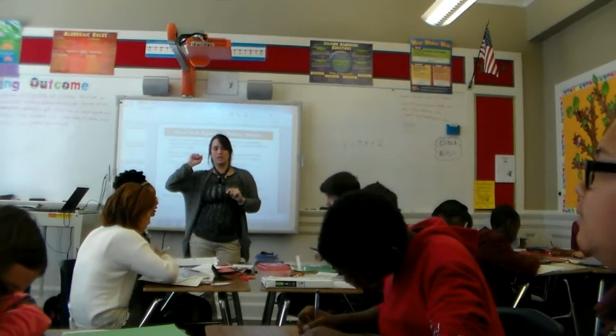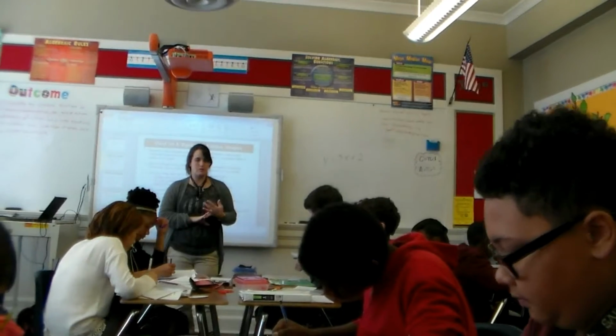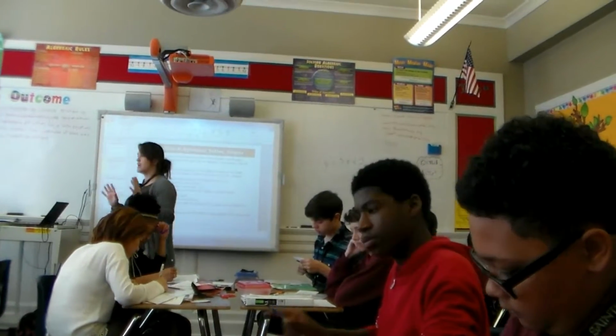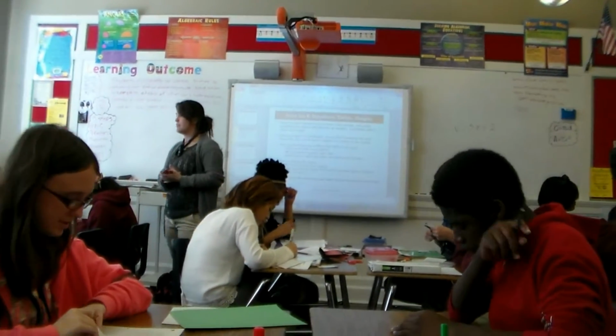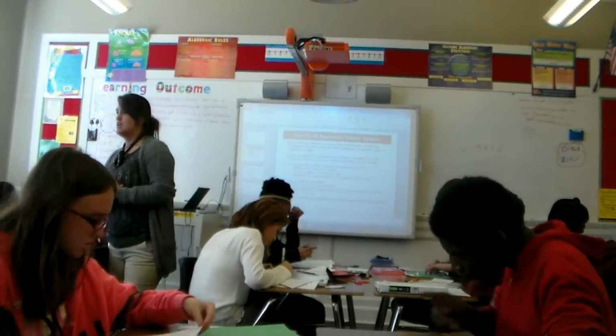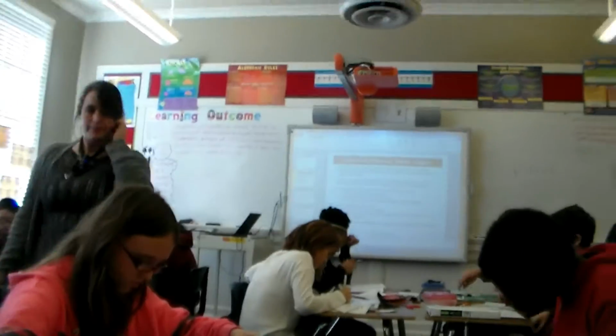Should be 3 and 3. It doesn't really matter what order you put them in. Okay, so once you've got them and you're sure that they're right, go ahead and cut them out and glue them onto your posters. If you need to look at examples, you can look on the wall.